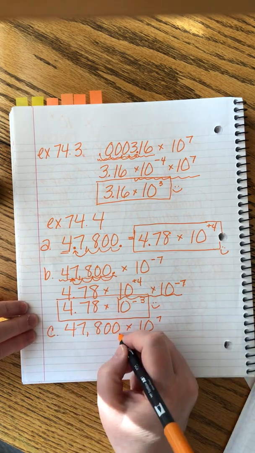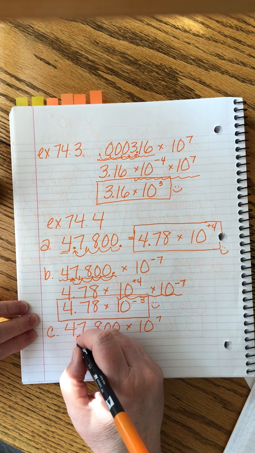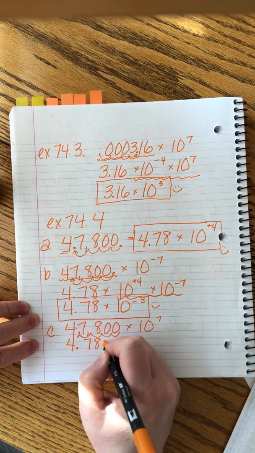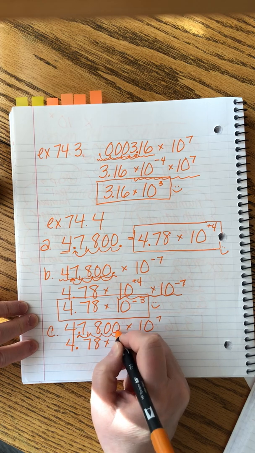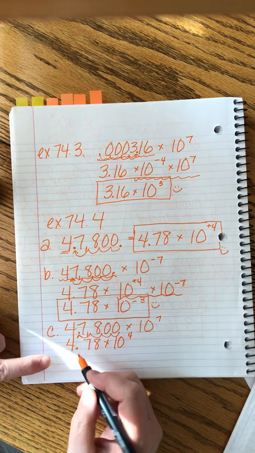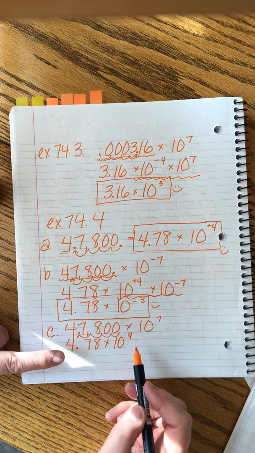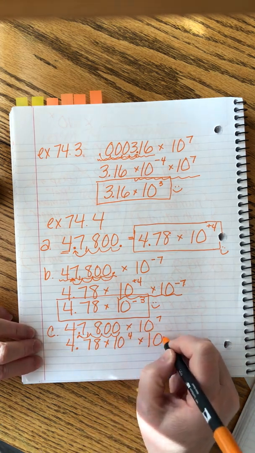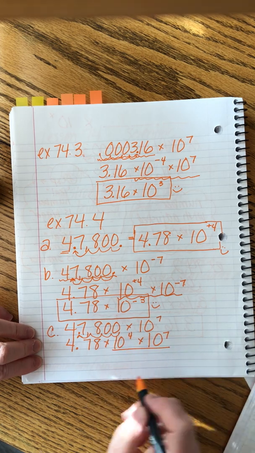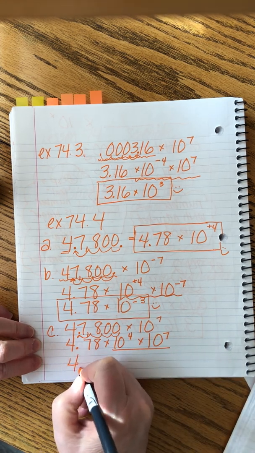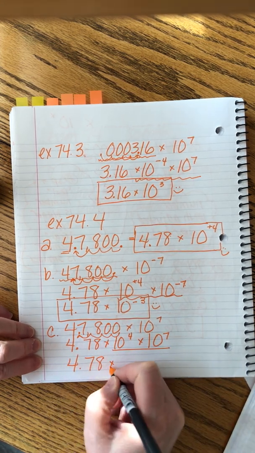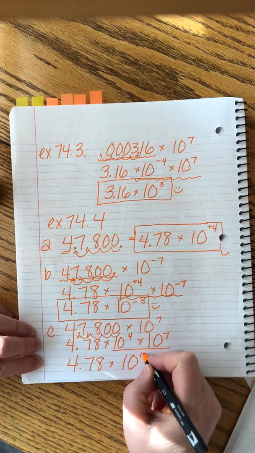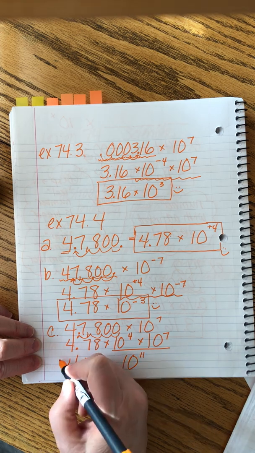First we adjust this number, 1, 2, 3, 4. 4.78 times 10 to the 4 jumps, and we take this number and make it bigger so it stays positive. Now we bring that down and we're going to combine those, and our final answer is 4.78 times 10 to the 4 plus 7. That's the product rule in action for us.